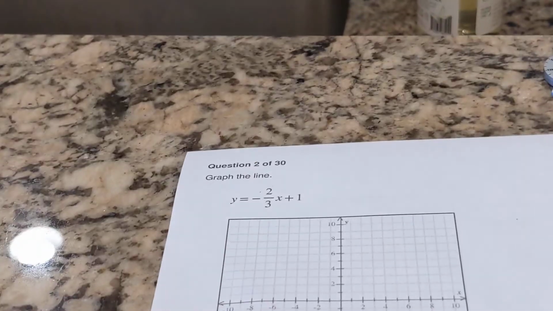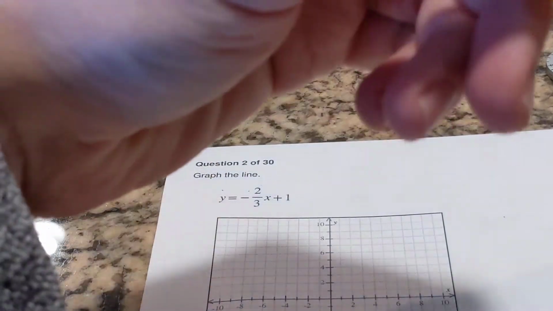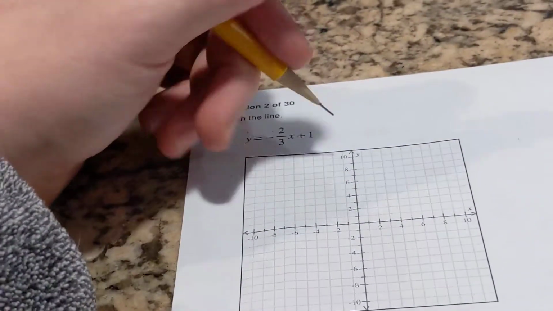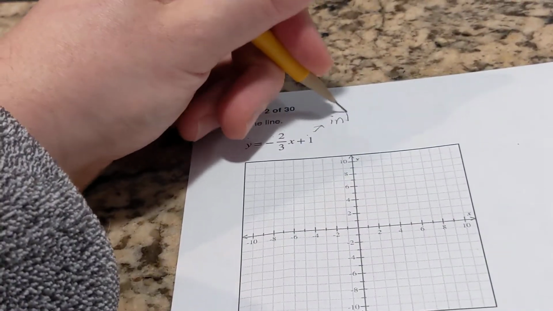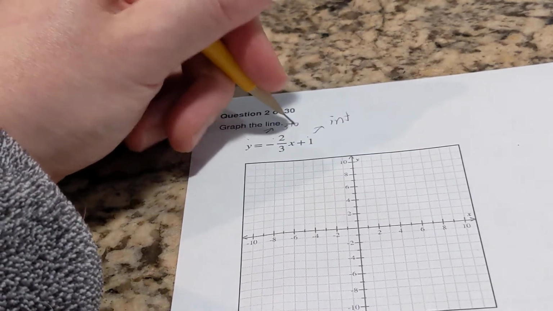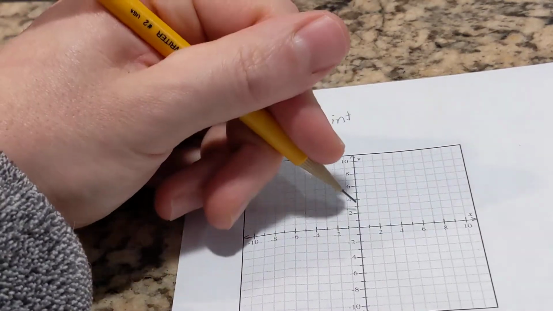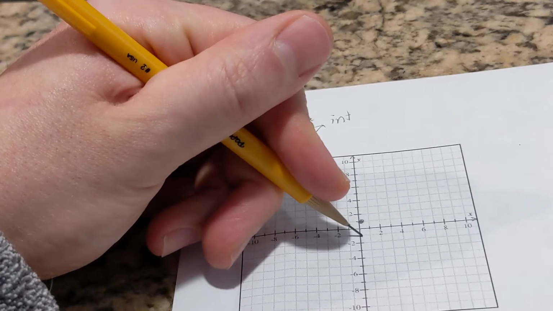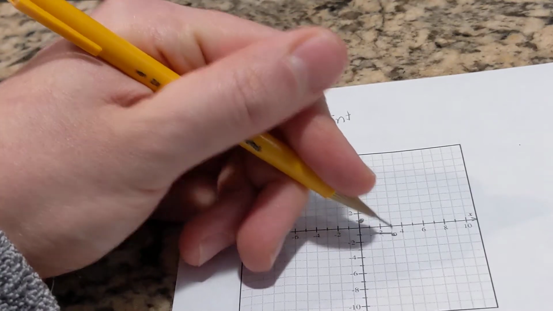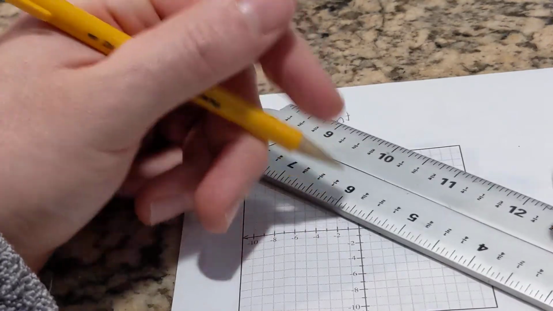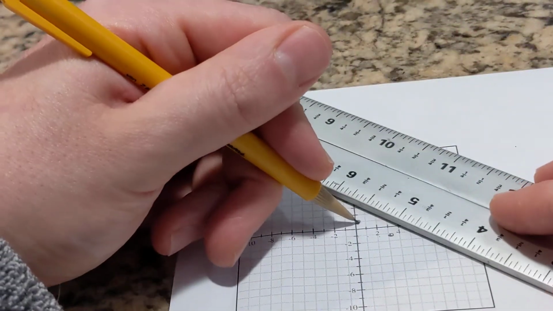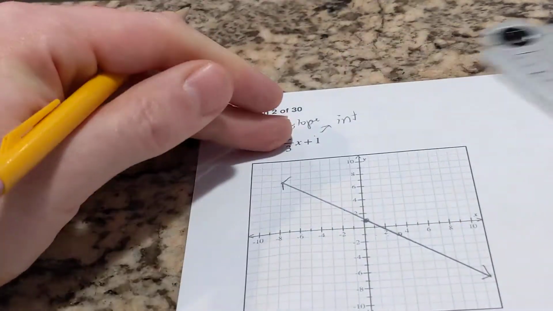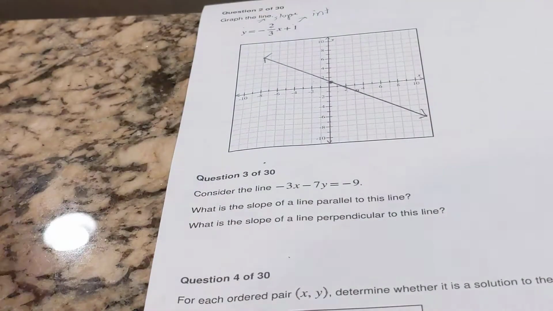Number 2, okay, again, we have slope-intercept form because it starts with y equals. So the y-intercept is 1, and the slope is -2/3. So we're going to go to 1 on the y-axis. All right, 2 down, 1, 2 down, and 1, 2, 3 over. Okay, and that is number 2.